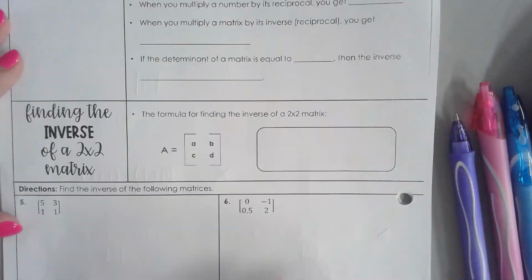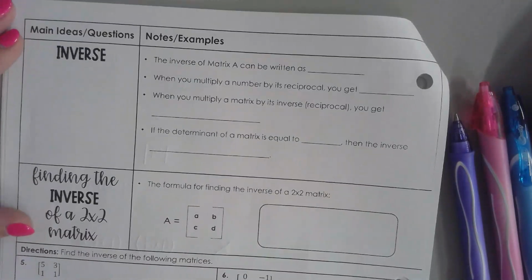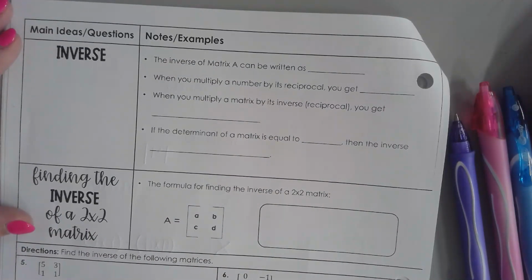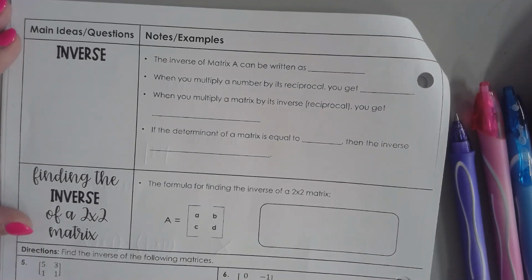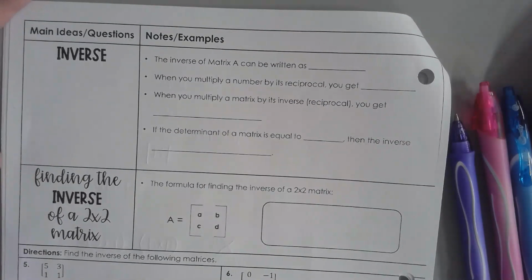So now we're going to get into the inverse, which I told you was a little bit harder because there's more to it, okay, than determinant.